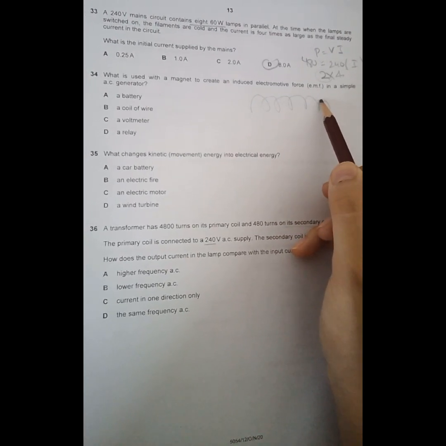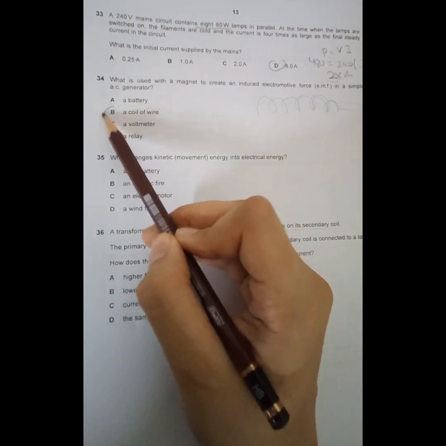What is used with the magnet to create an induced electromotive force in a simple AC generator? So obviously there has to be a magnet and there has to be a coil of wire, through which the current is passing. So it has to be a coil of wire.